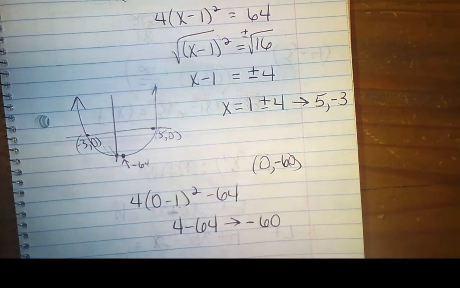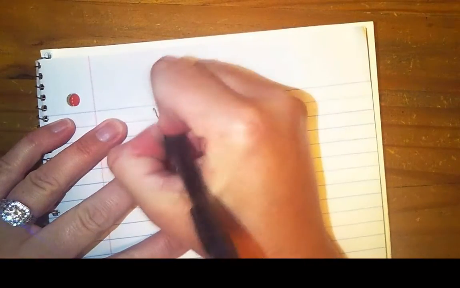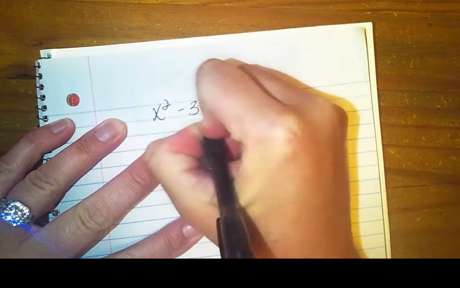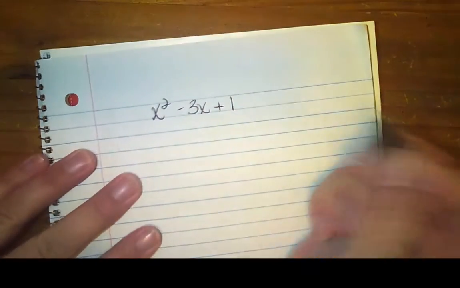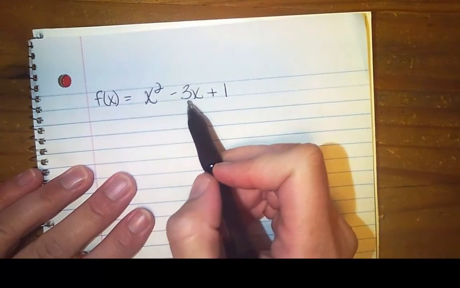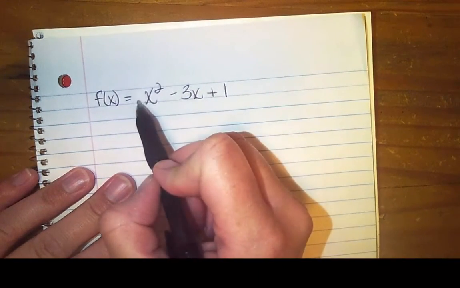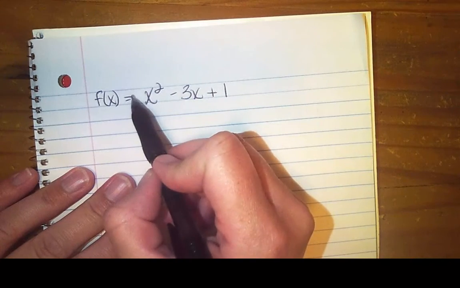All right, let's do another couple. I want to find x and y intercepts. So I have x squared minus 3x plus 1. So I already know a few things. I already know that it's a parabola because my biggest exponent's a 2. I know it opens upwards because I'm leading off positive.